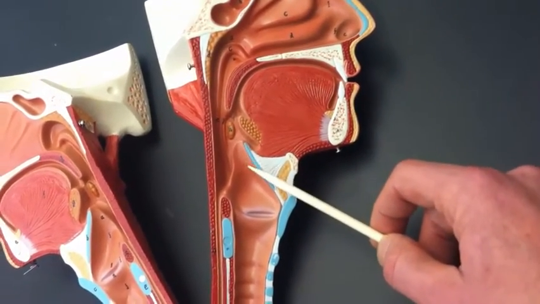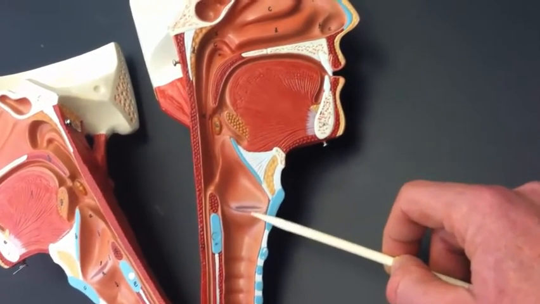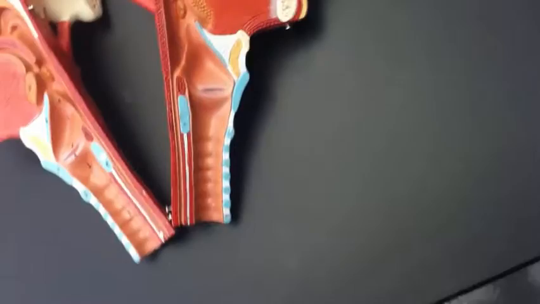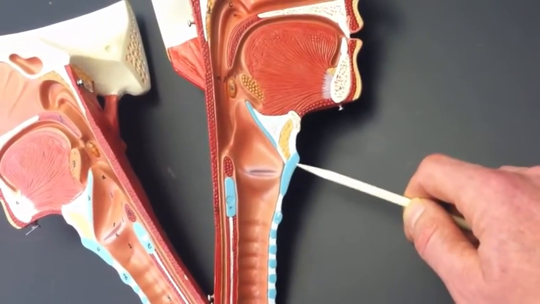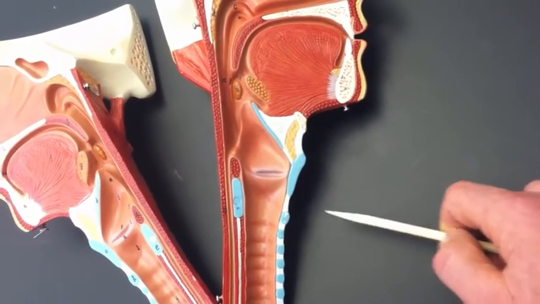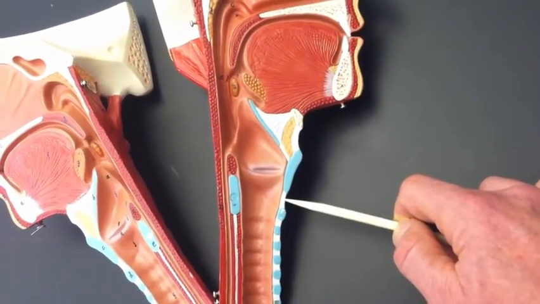How about name this structure? That is the epiglottis. What do we find here? What are these things? Those are vocal folds or vocal cords. Name this cartilage. That's the thyroid cartilage. How about name this ligament? It's the cricothyroid ligament.